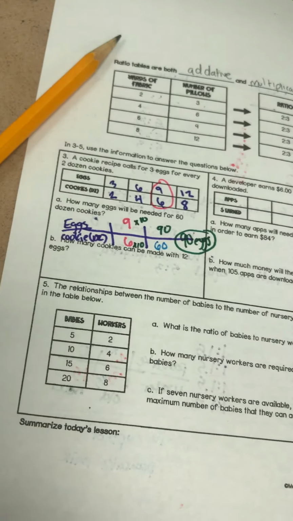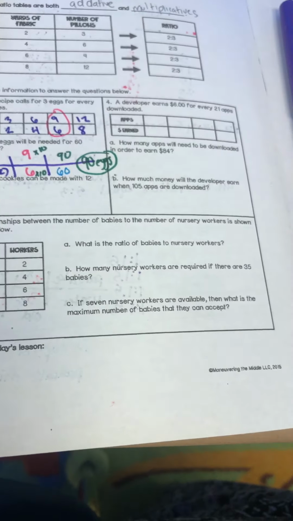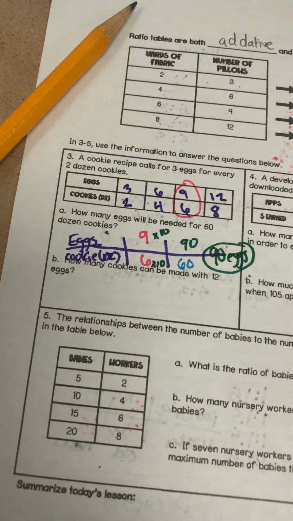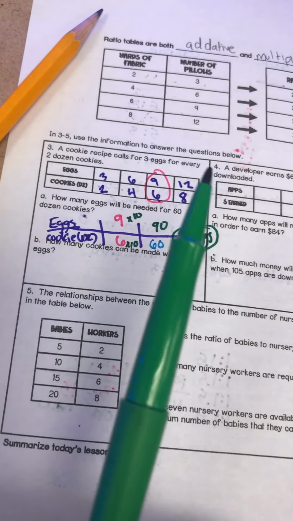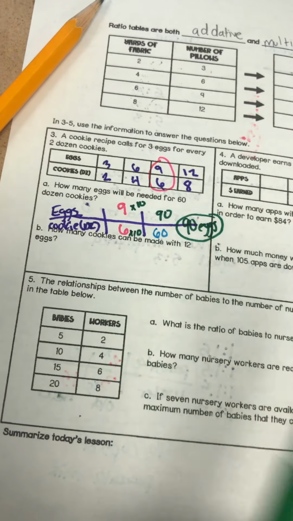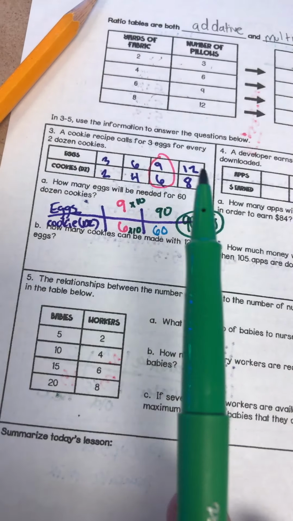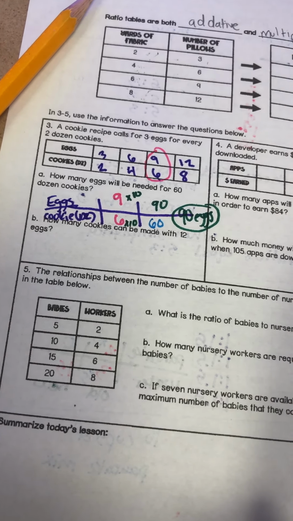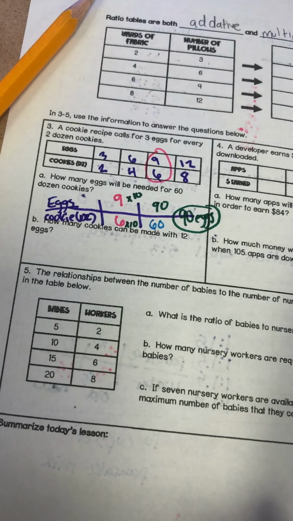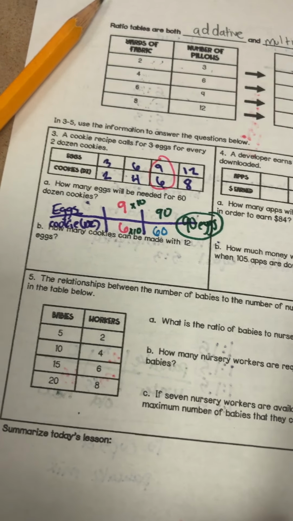Anyway, this next one, let's see who gets this one right. How many cookies can be made with 12 eggs? 8. No, it's 144. Right? Maybe, probably not.